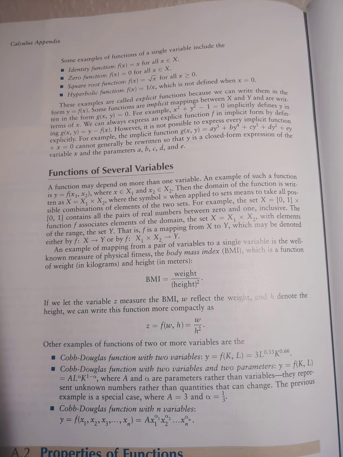Other examples of functions of two or more variables are called, and here there are 3 bullet points. The first bullet point, Cobb-Douglas function with 2 variables, y equals f of capital K and capital L, which equals 3 times capital L to the power 0.33, and we multiply that by capital K to the power 0.66.